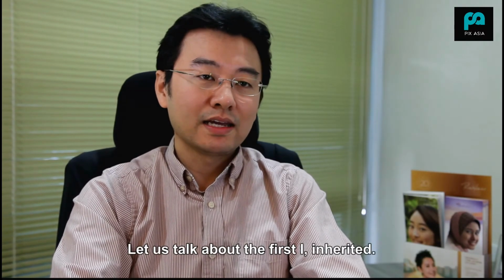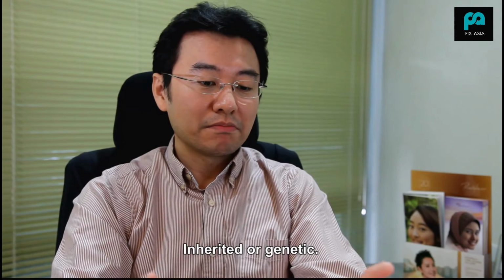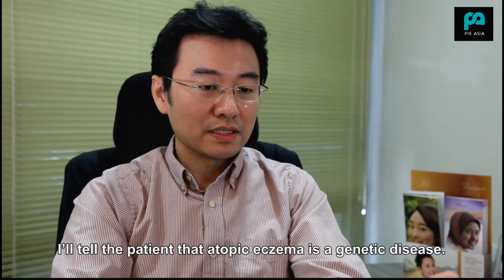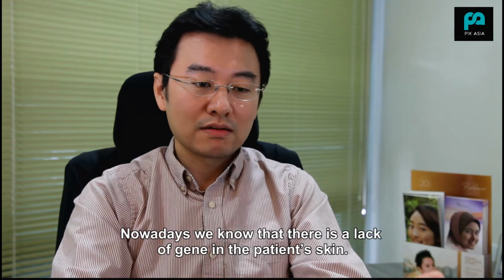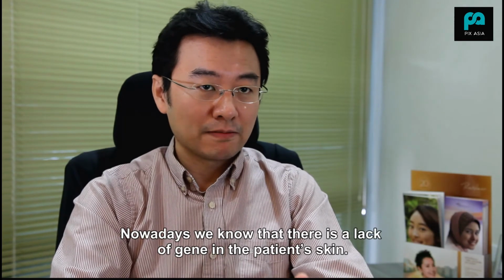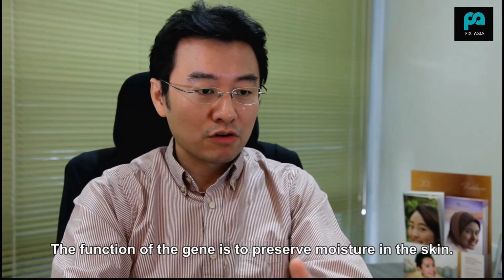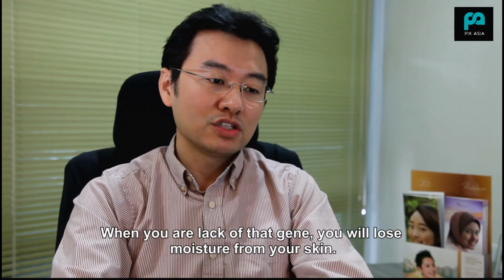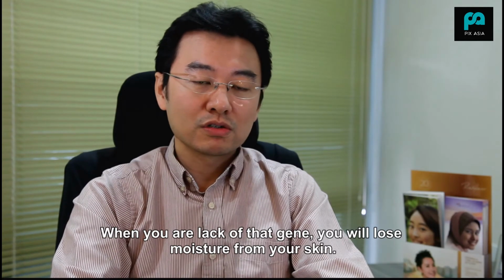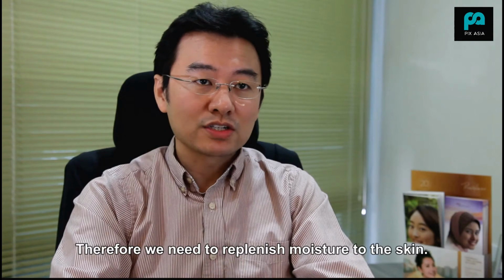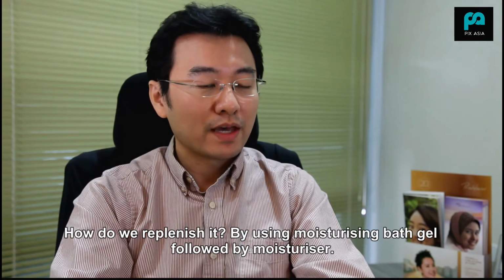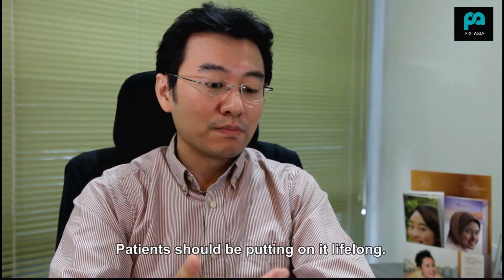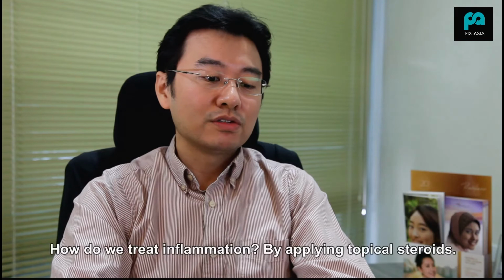Let's talk about the first I, inherited. Inherited means it's genetic. I'll tell the patient atopic dermatitis is a genetic disease. And we know nowadays that there is a lack of a gene in the patient's skin. The function of the gene is to preserve moisture on the skin. When you lack that gene, you lose moisture on your skin. Therefore, we need to replenish the moisture on the skin. How do we replenish it? By using moisturizing bath gel, followed by moisturizers. And they should be putting it on for life. The second I is inflammation. How do we treat inflammation?